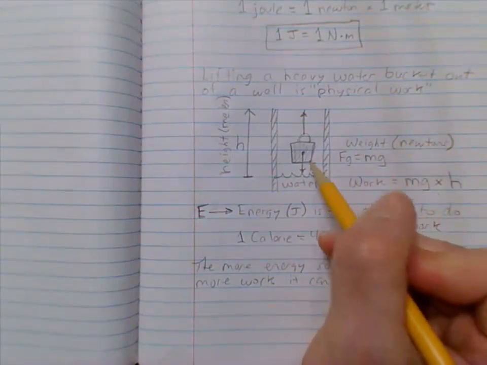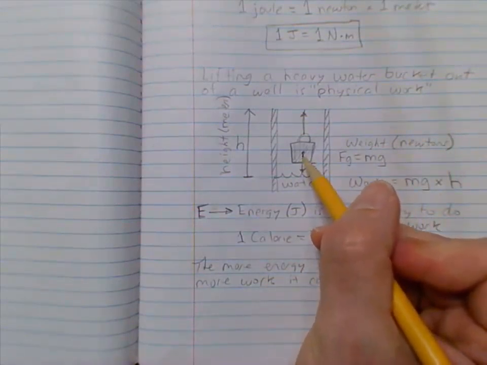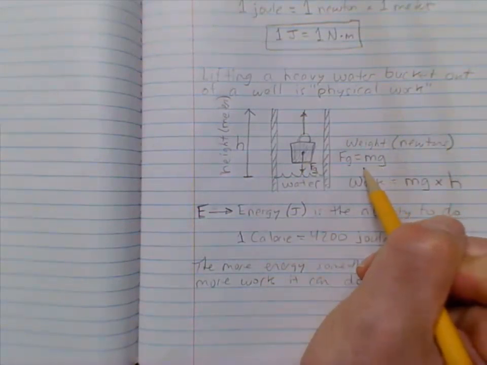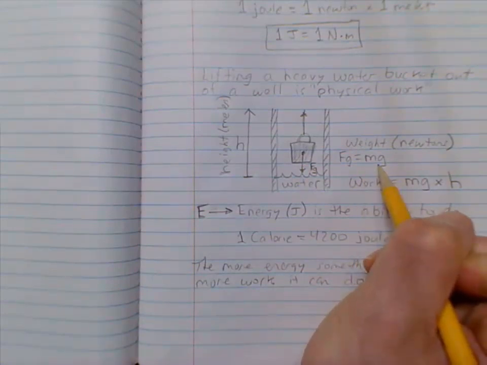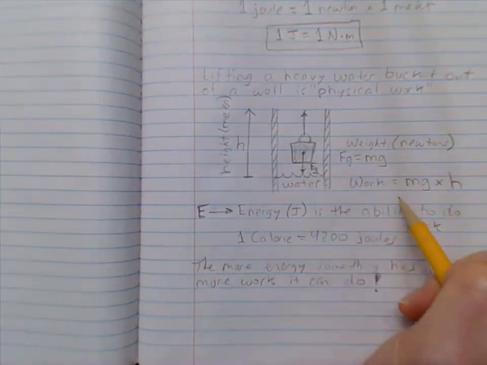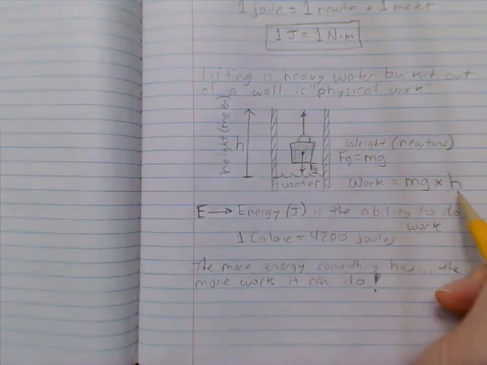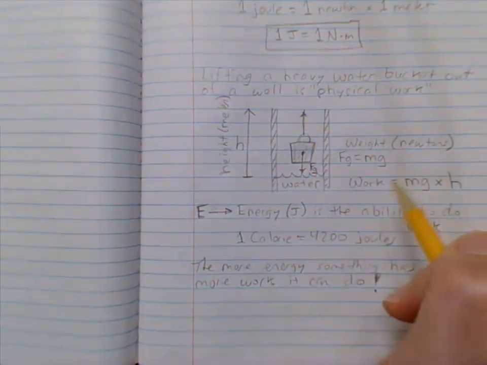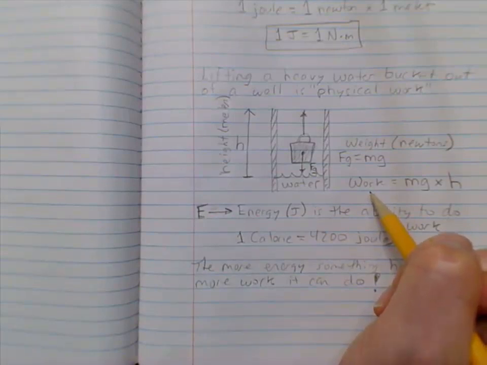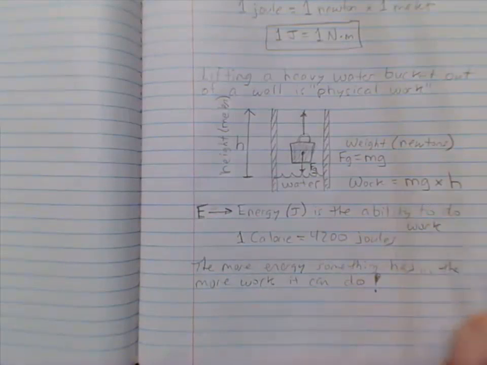The amount of work done is the force, which is the weight of the bucket, m times g. How do you get your weight? Mass times 9.8. That's the weight, the force. And then the distance is how high you lift it out of the well. So h, mgh. This is the work done to a bucket when you lift it out of the well. We're going to come back to that today.